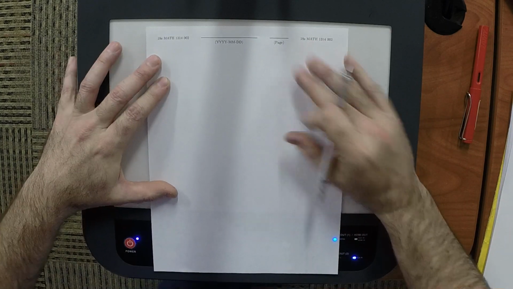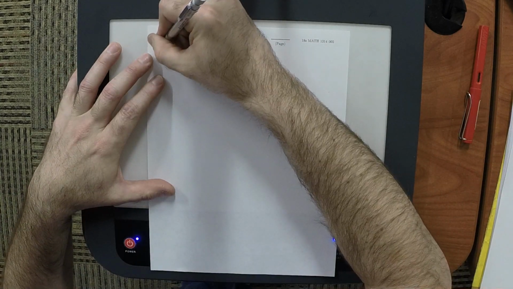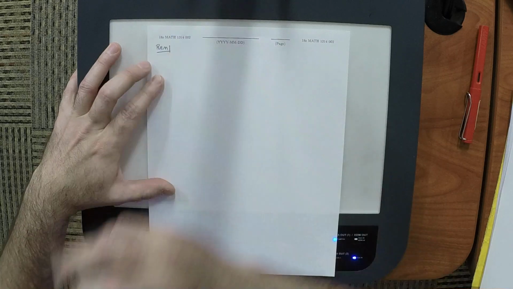So last time we were talking about absolute value equations.